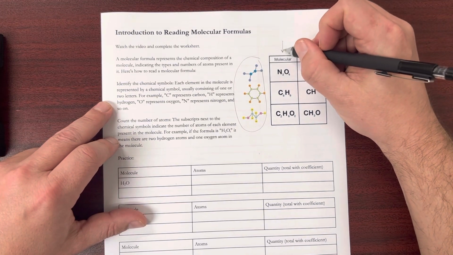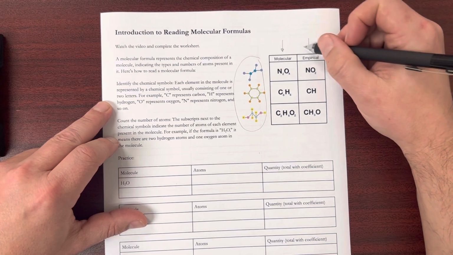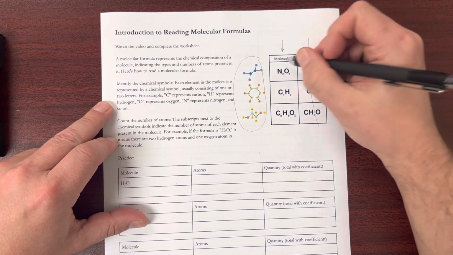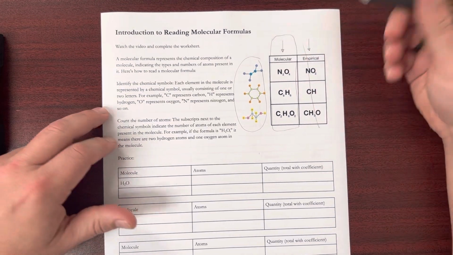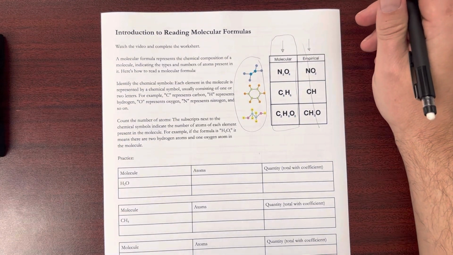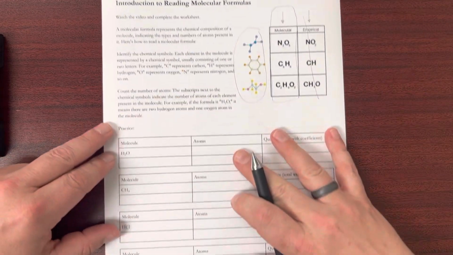There is molecular formulas and then empirical formulas. Well, we're not going to worry about empirical formulas. We are just looking at molecular formulas here. That's mainly what you're going to see as we go through chemistry. So let's just get right into it.